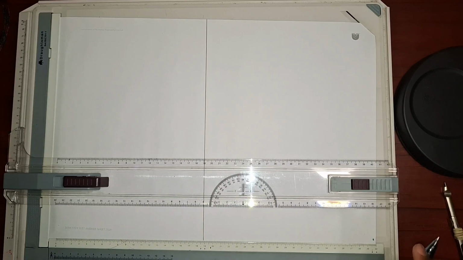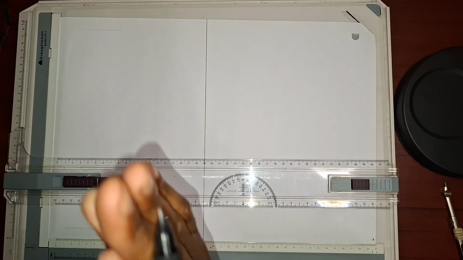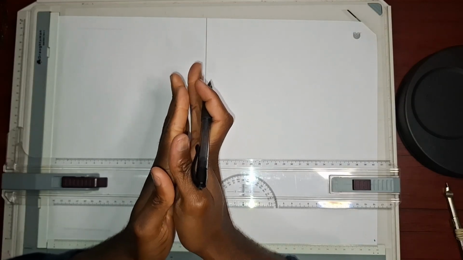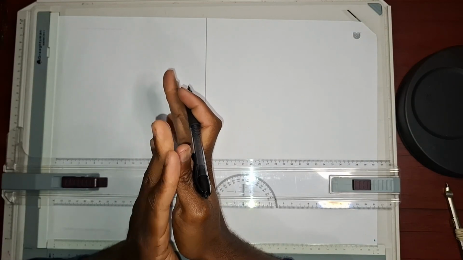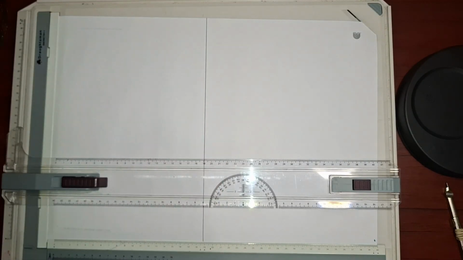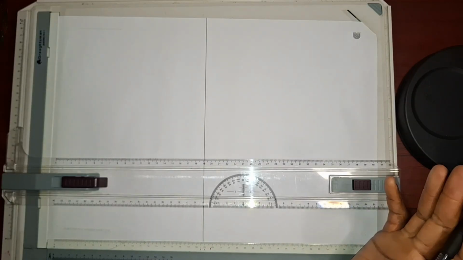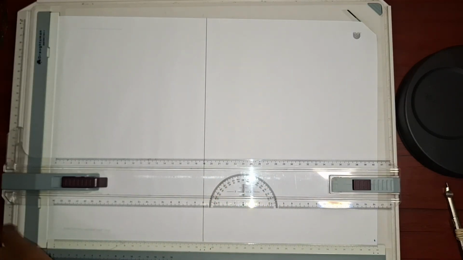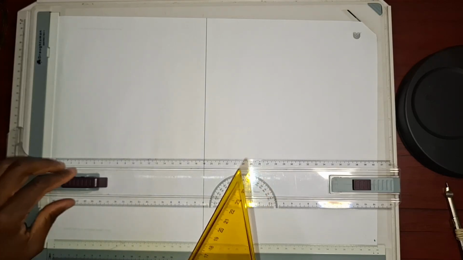Hello guys. So in this video I want us to recap on common internal tangents and common external tangents. This is just a recap from what we've already done in class. I'm going to start with common internal tangents.